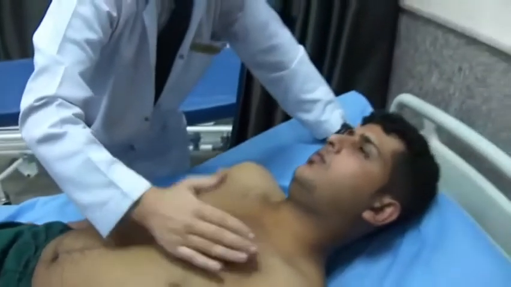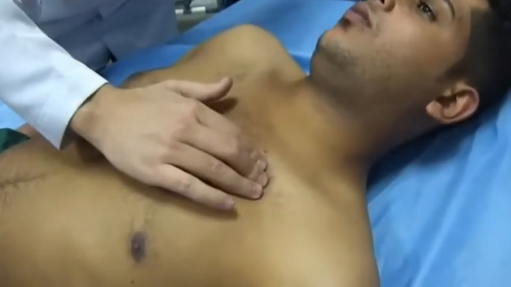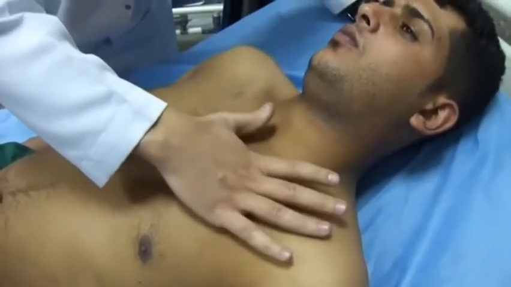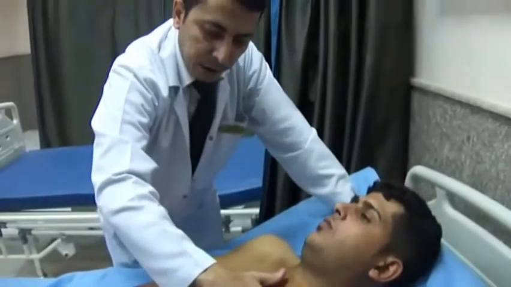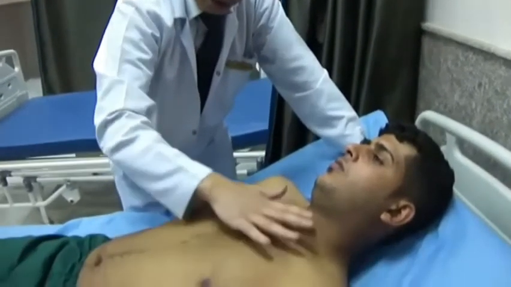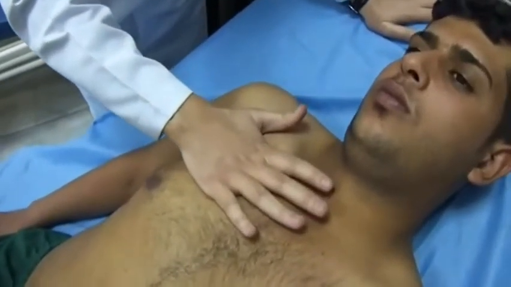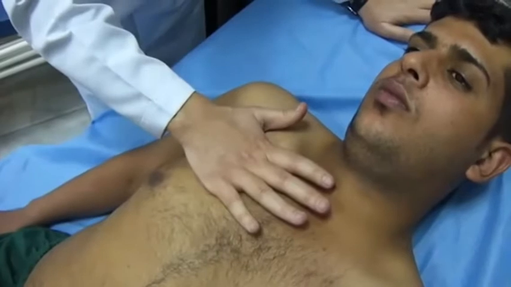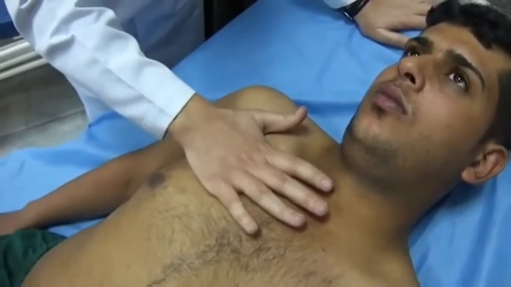Then I'll put my finger again to look for a palpable P2 and for a thrill. There is no other heave, just these two sides. And then at the aortic area, I'll look for the systolic thrill of aortic stenosis.